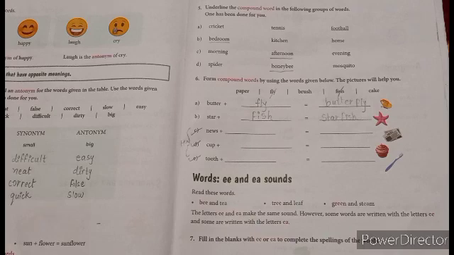Now come to words E and EA. What are the words E and EA? They sound the same. Say E. They are phonic sounds and they sound the same.